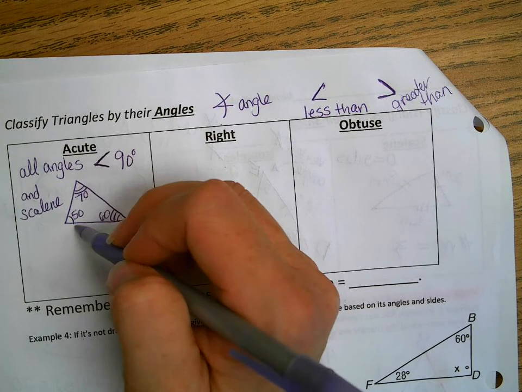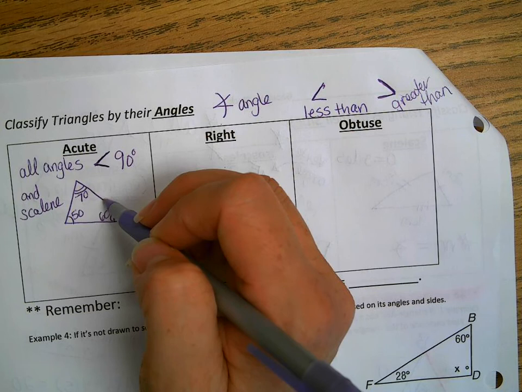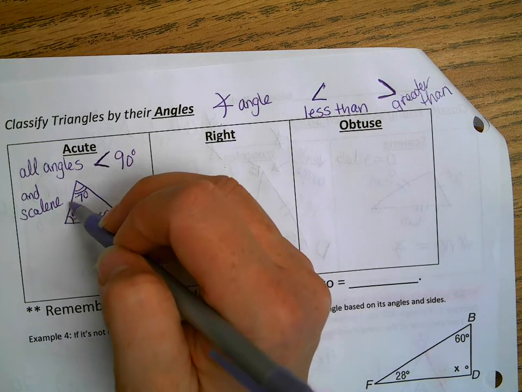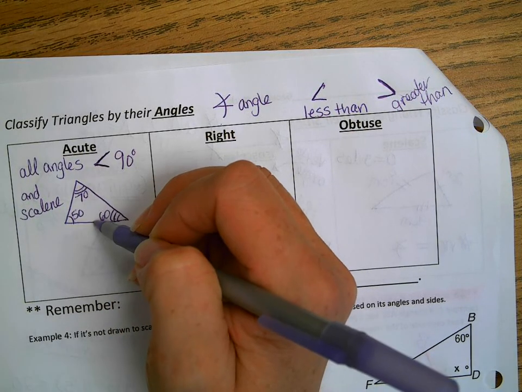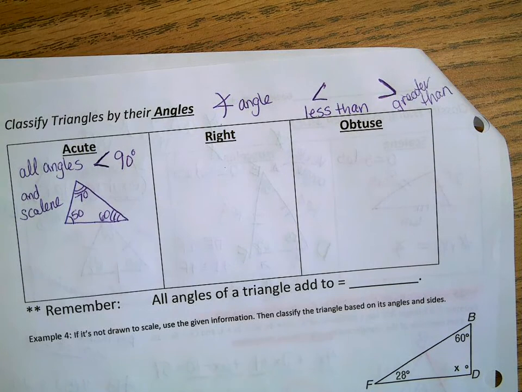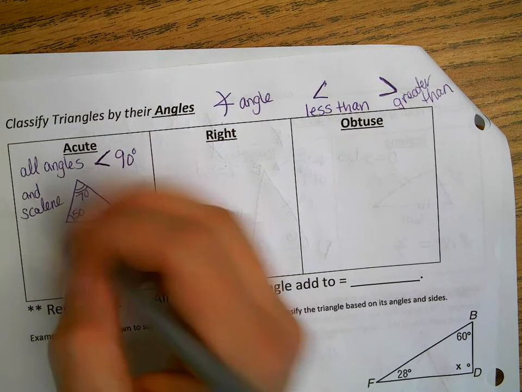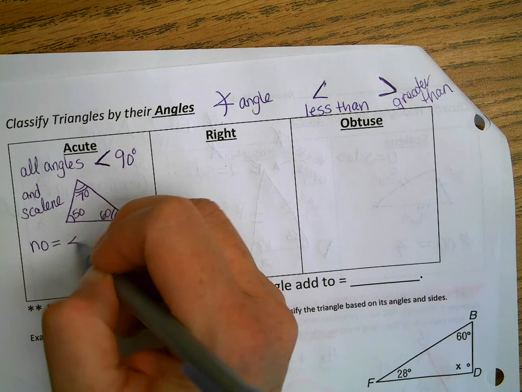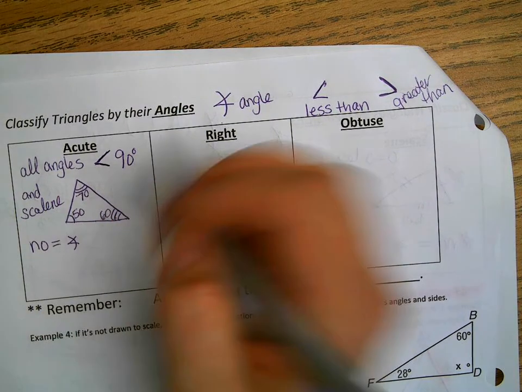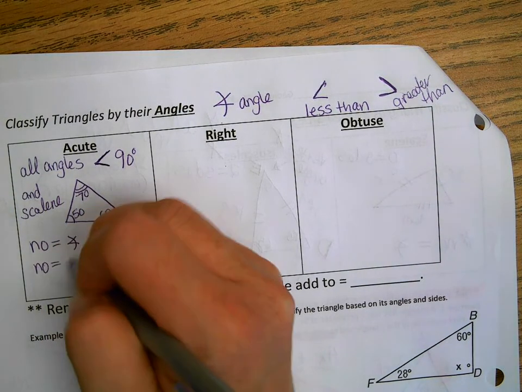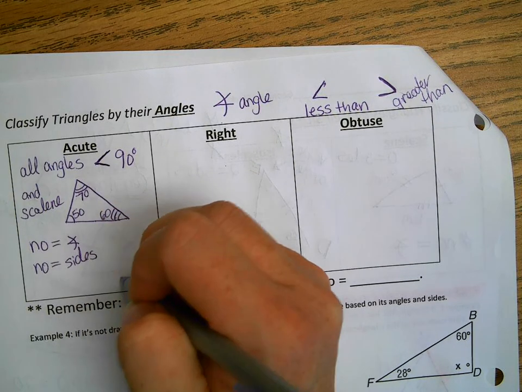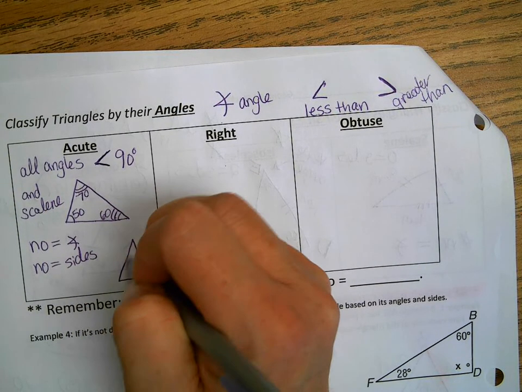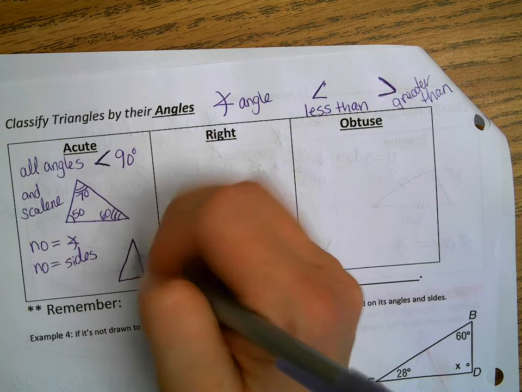Because if this angle is 50, that means the side opposite it is a different measure than the side opposite the 60-degree angle, than the side opposite the 70. So no equal angles means no equal sides. So no equal angles has no equal sides.